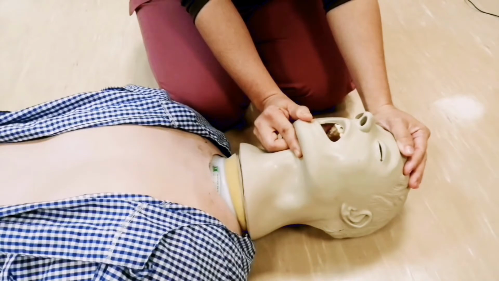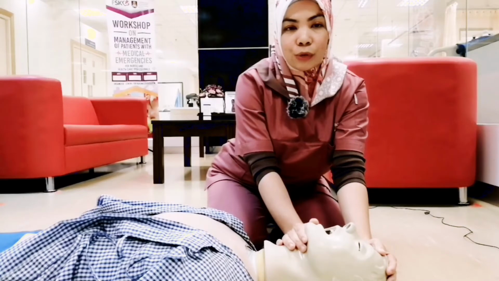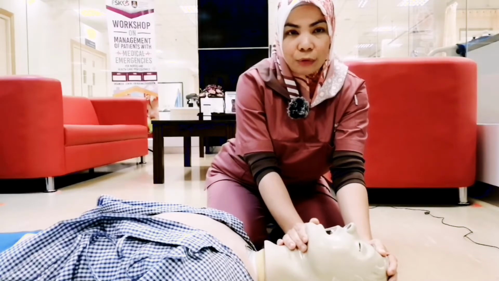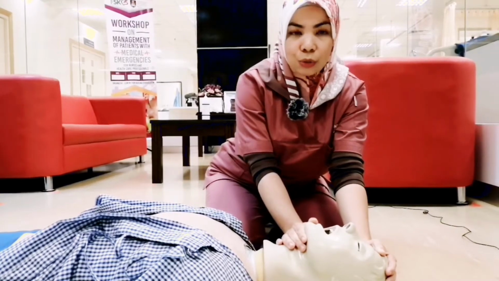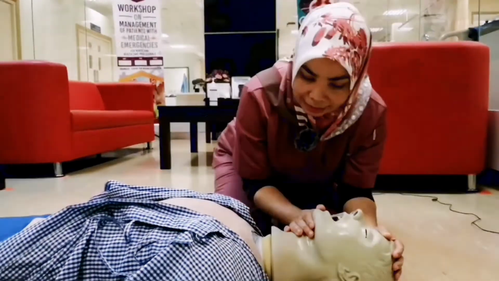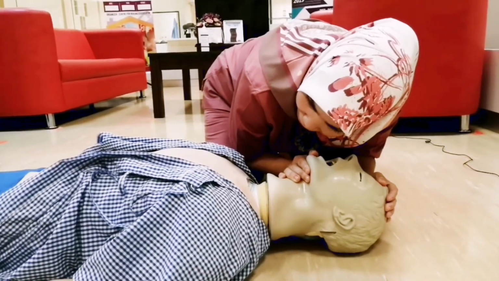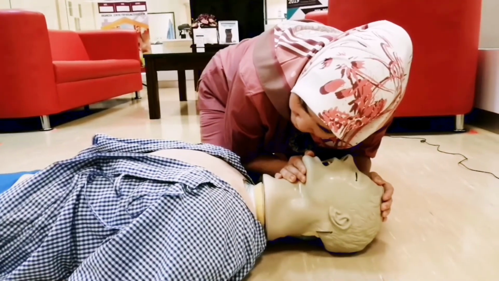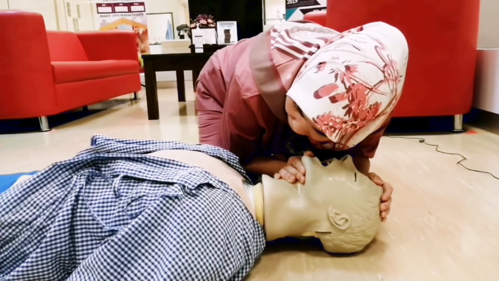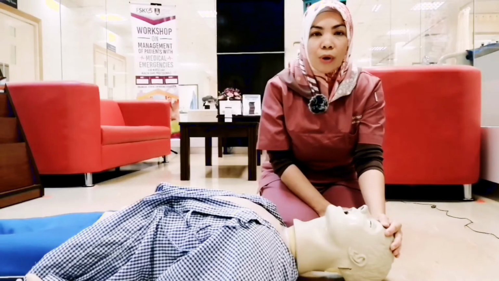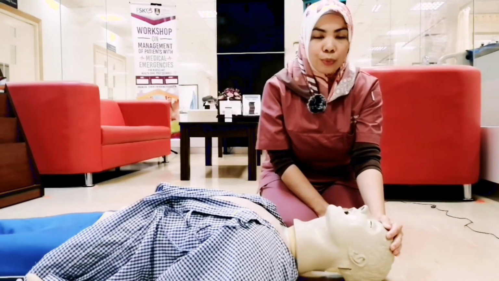After this, we have to check for the patency of the airway. To check the airway patency, you have to keep the patient in the head tilt chin lift position. Bring your ear close to the victim's mouth, like this. Your ear listens for any breath sound, your cheek feels for any breath sensation, and your eye looks for the chest rising.